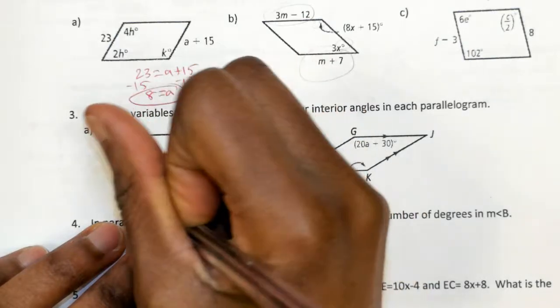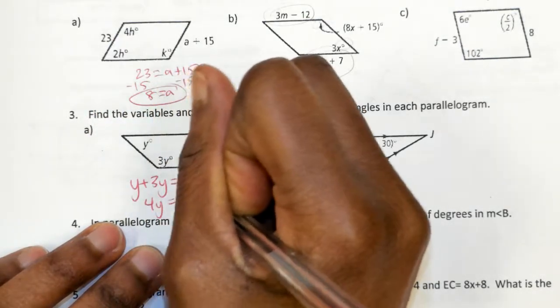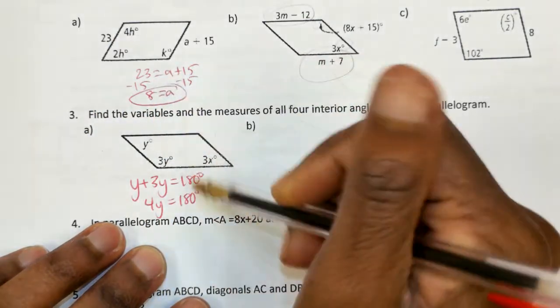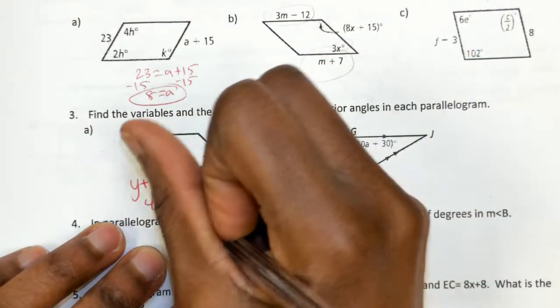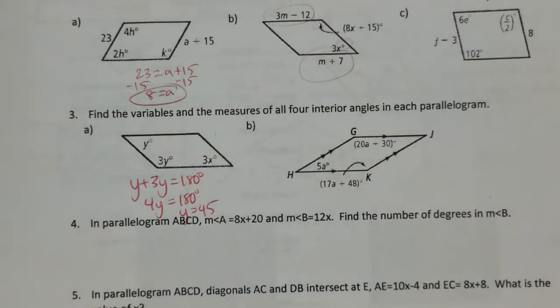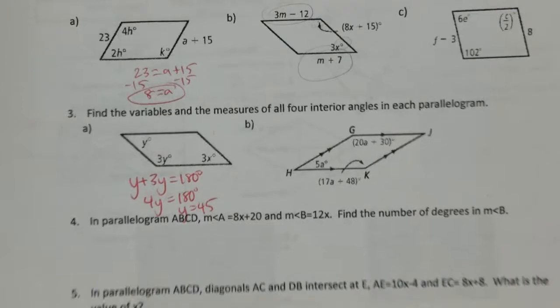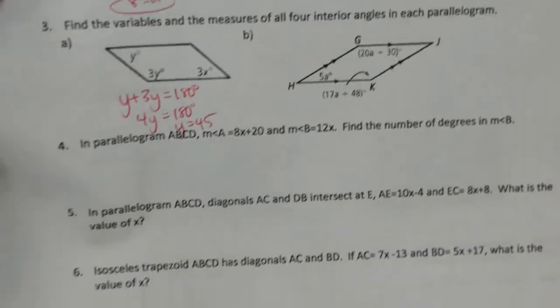Okay, so we're just using the properties to come up with the equations, either equal to each other, which means congruent, equal to 180, equal to 90, and occasionally you'll have to double something.